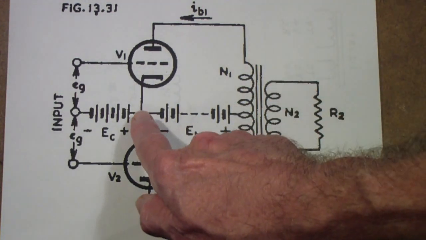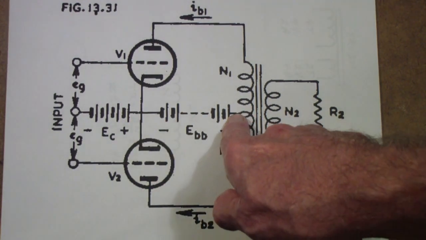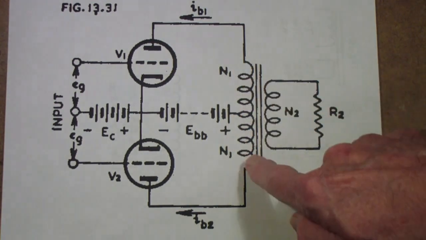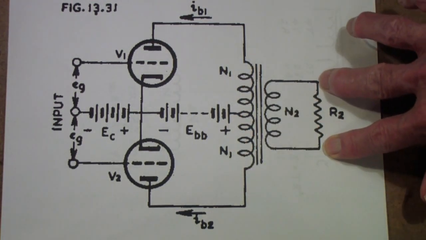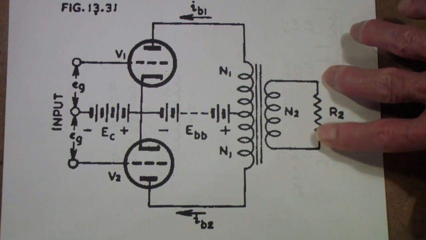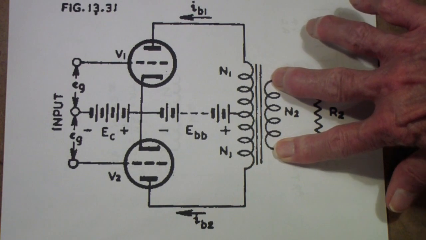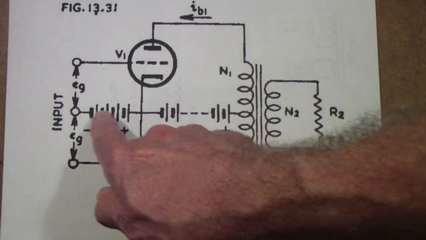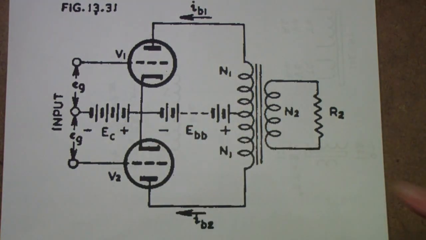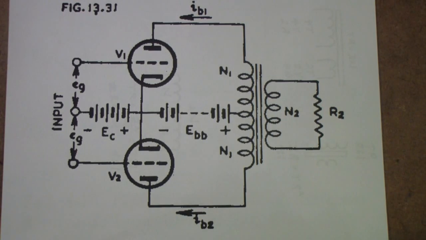Now, there is a plate supply, which is normally connected to the center tap of that transformer, and the load, which normally would be your loudspeaker in an audio amplifier, is connected to this winding, which is called the secondary. Finally, there is a bias value on the input that biases the tube for its operating point.